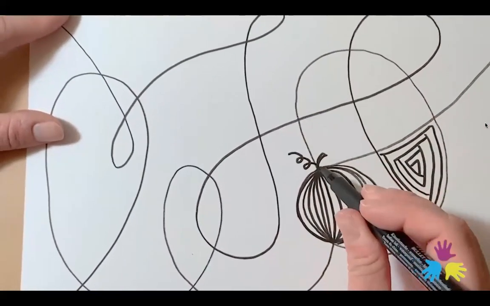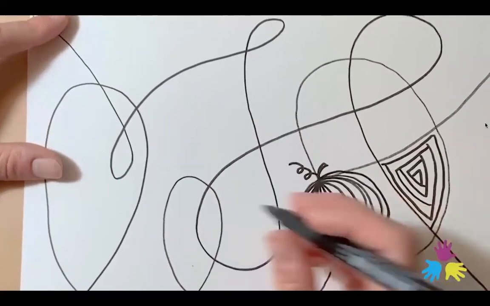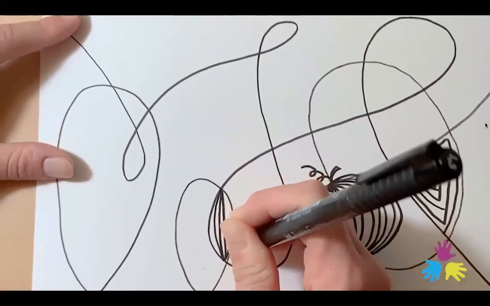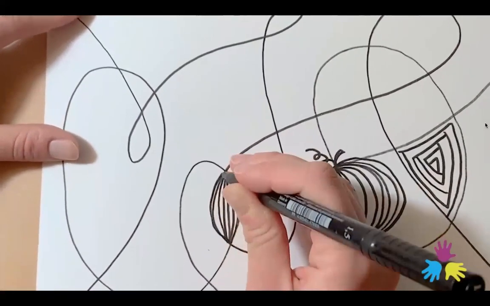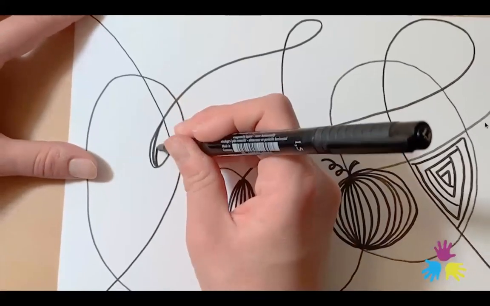Found a pumpkin down here. Wherever your breathing takes you, wherever your pen takes you is perfect, and that's exactly where you're supposed to be.